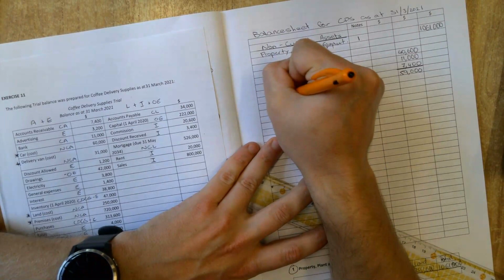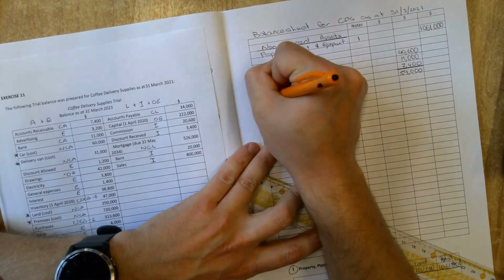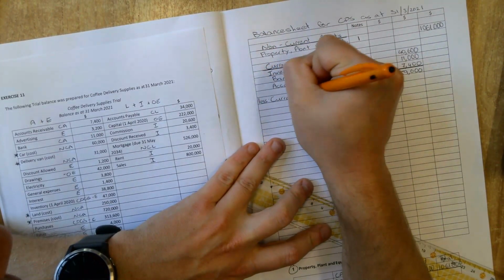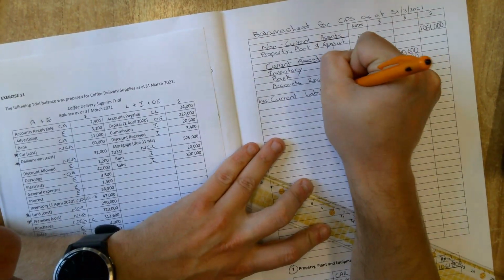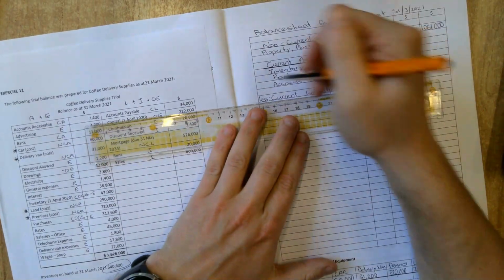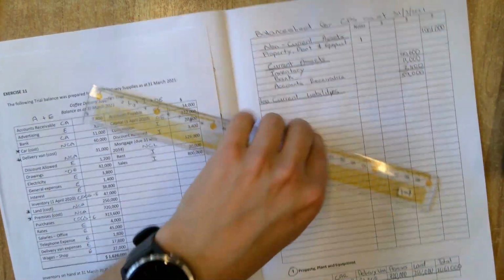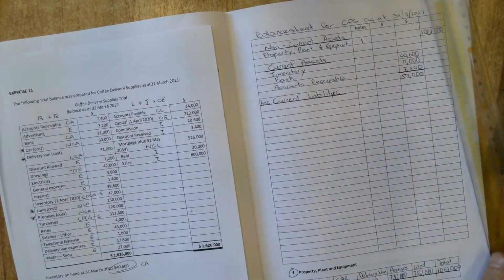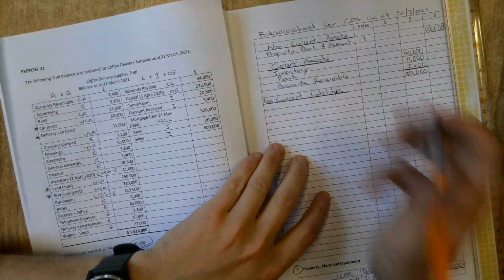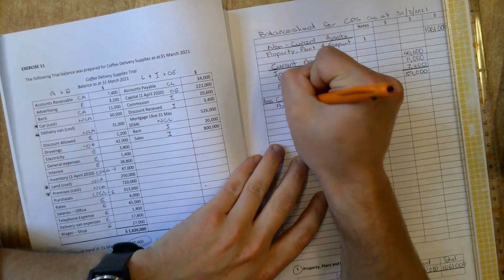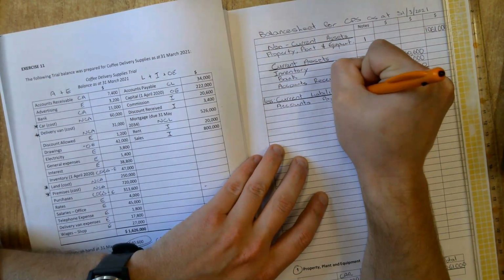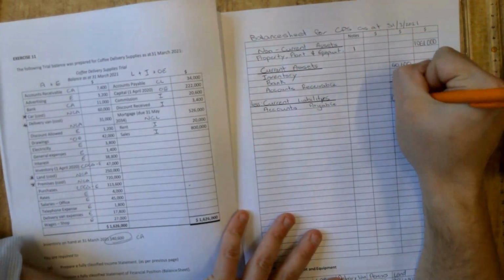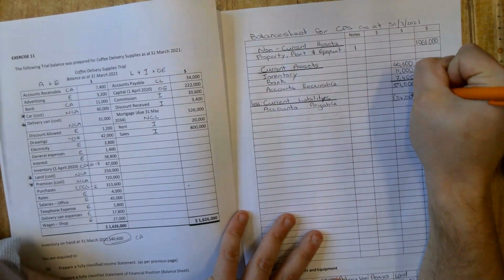So next one we're going to lock in is current. We're going to say less current liabilities. Current liabilities are on our right-hand side there, and there's only one of them, which makes this nice and easy, which is accounts payable. As you can see, accounts payable comes to 34,000, so we're just going to put that in brackets at 34,000.